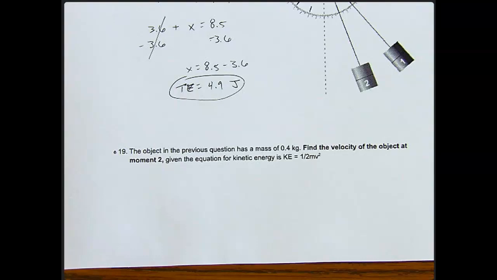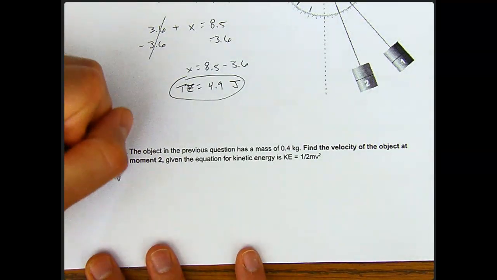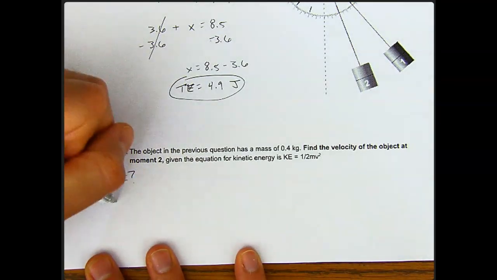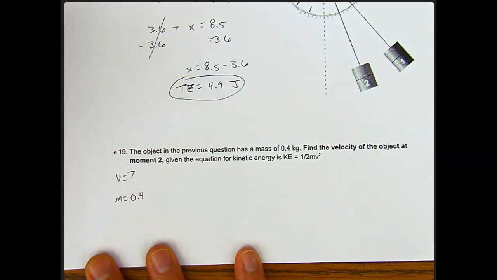Maybe an even harder question is this one. This might be the hardest question on the whole set, because it takes some math skills and some thinking. The object in the previous question has a mass of 0.4 kilograms. Find the velocity of the object at moment 2, given the equation for kinetic energy is KE equals 1/2 mv squared. We know we're looking for the velocity. We know the mass. We know the kinetic energy.